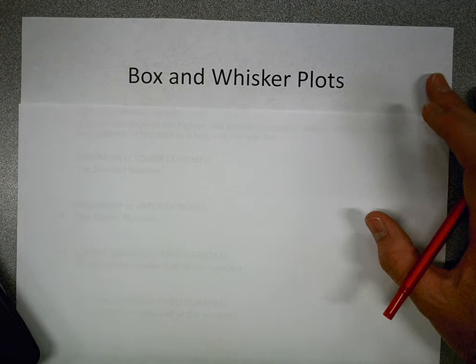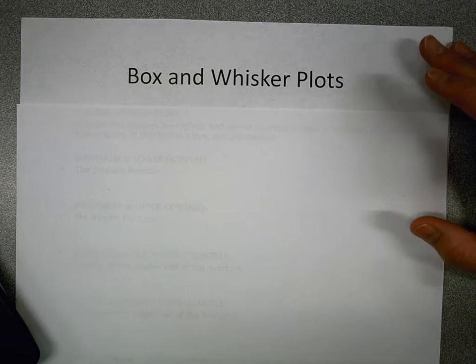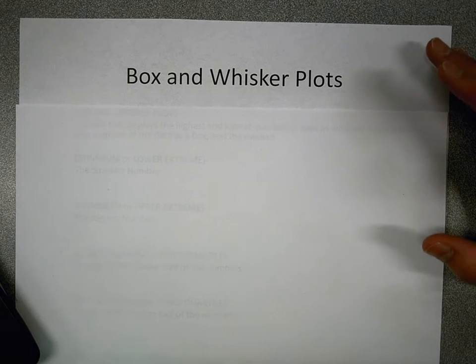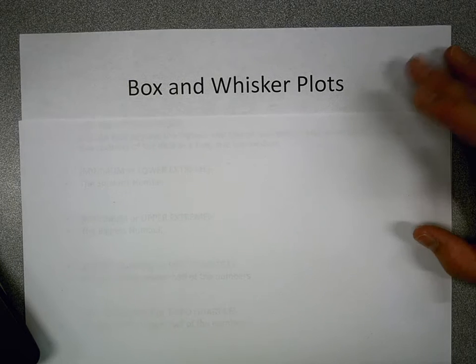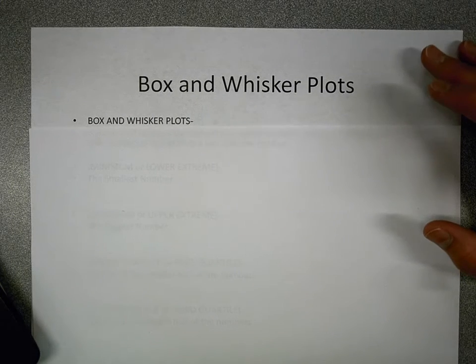The next lesson's vocab is in your vocab work. These vocabulary words are not, because this isn't out of our book, like I said, this is a helper. It's a step up, or I should say a step down, from what we're going to learn in our next lesson. So don't worry about writing these down. You do need to worry about these though, because this lesson is very vocab based. So the very first one is box and whisker plots.